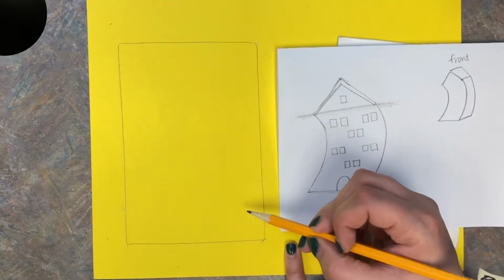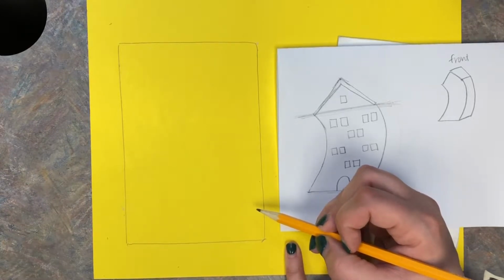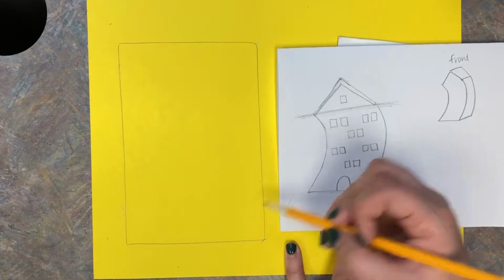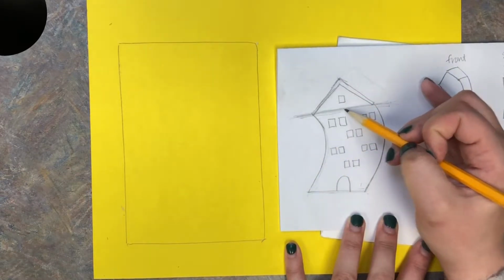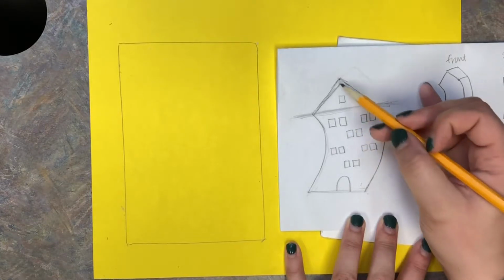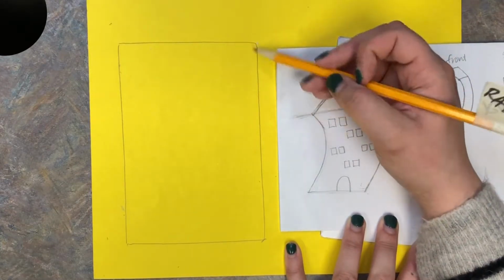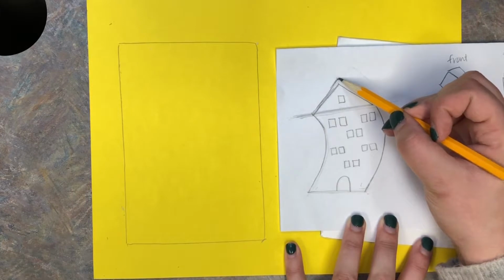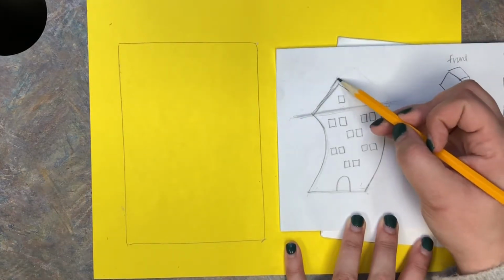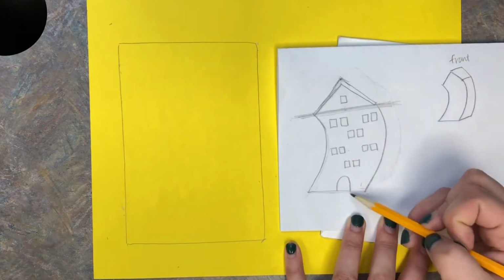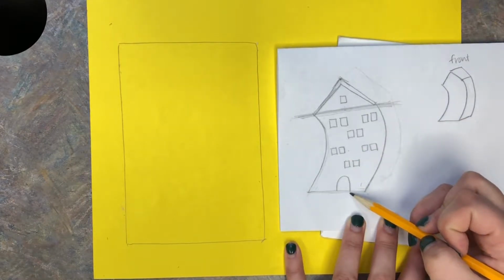Our house is going to fit into this 4x6 inch rectangle that we've created on our paper. And so we want to look at this proportion, and we want to mimic that on this side. So for me, this is about 1/3, a little less than 1/3 of my house, okay?